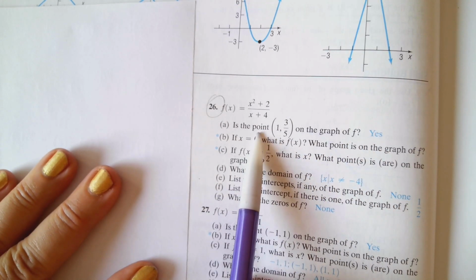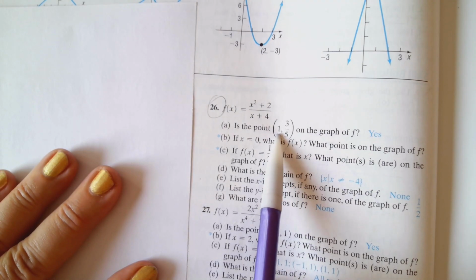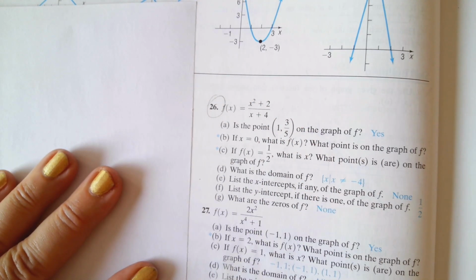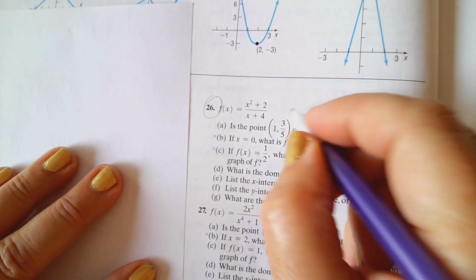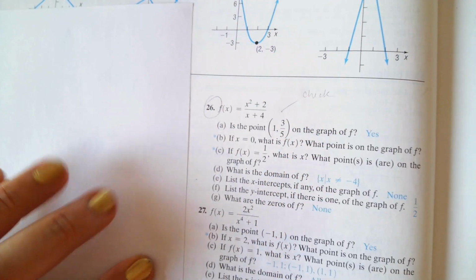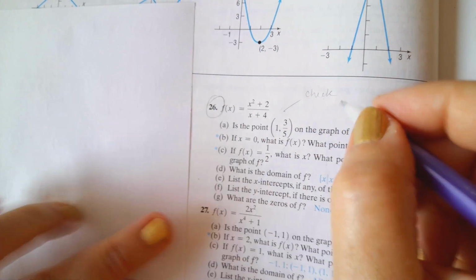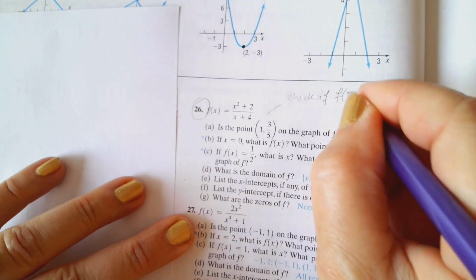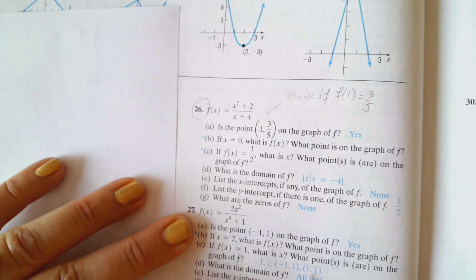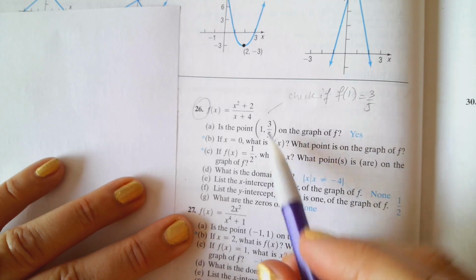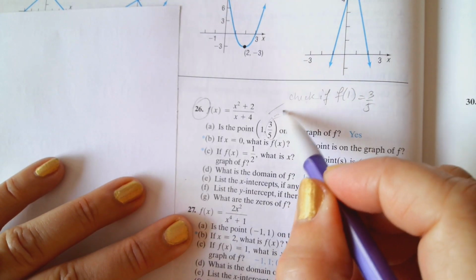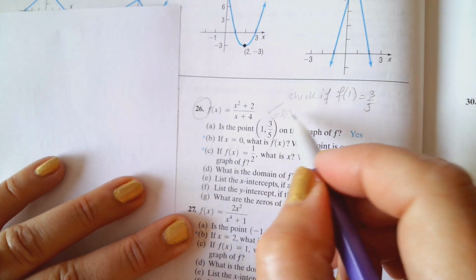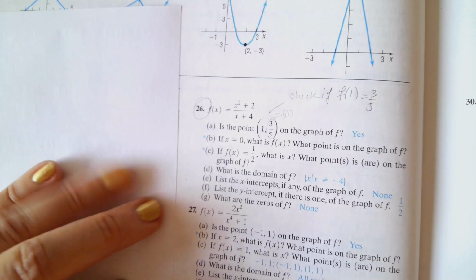In order to check whether a point is on the graph of the function or not, you want to see if I plug in x equals 1 in the equation, do I get 3/5? So basically I want to check if f of 1 equals 3/5. That's what it means, because if the point is on the graph, 3/5 is f of 1.